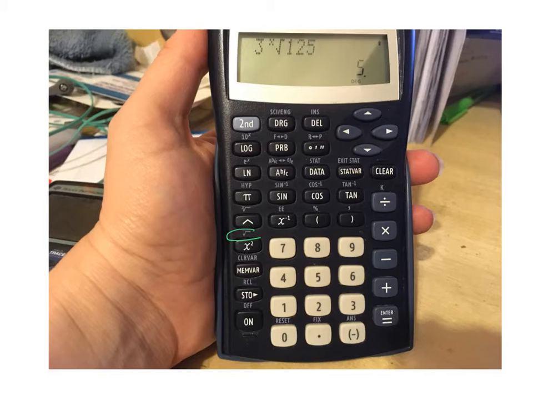So the first one we have is the square root, which is above the squared button. The other one that we have is the x root, which is above the caret key. The caret key is what we use for exponents larger than squares, and for roots larger than square roots, we're going to use the x root button.